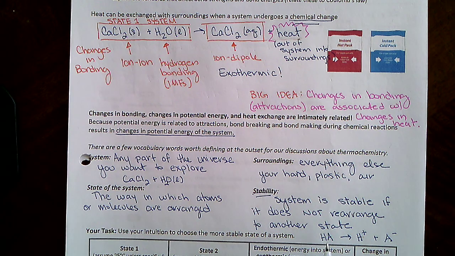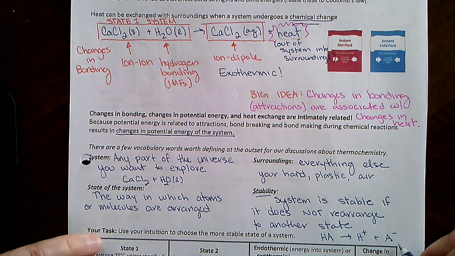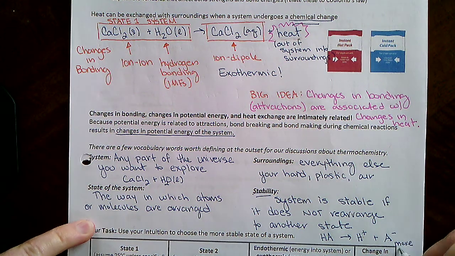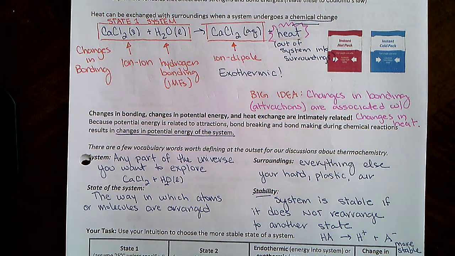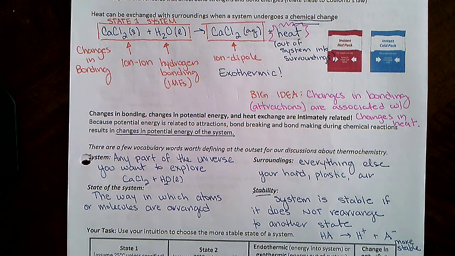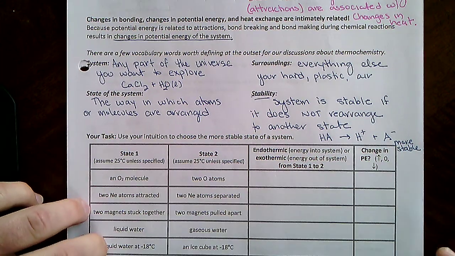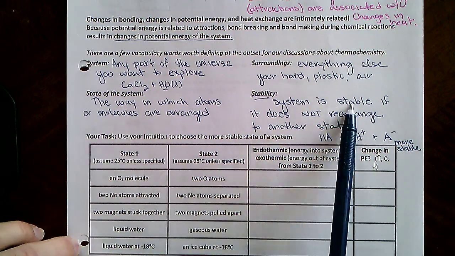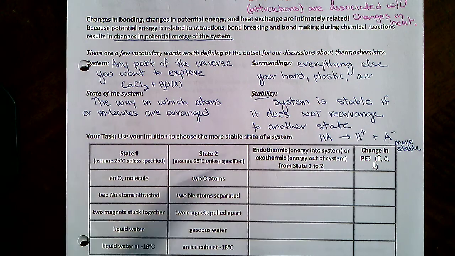So if this acid is less stable than the conjugate base, then the system, HA, the acidic form, will rearrange, dissociate a proton or an H+, and form the conjugate base if this is more stable. So this is not a new idea. We've been using this concept of stability, but now we have a formal definition for it. A system is stable if it doesn't rearrange to another state.